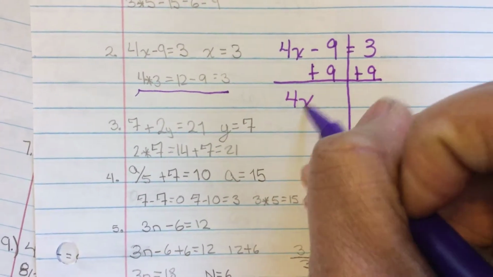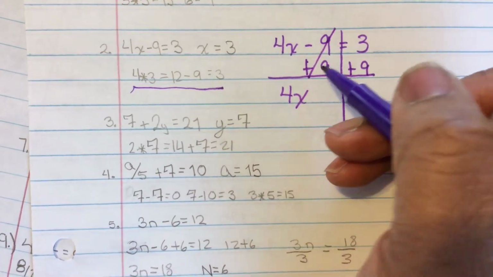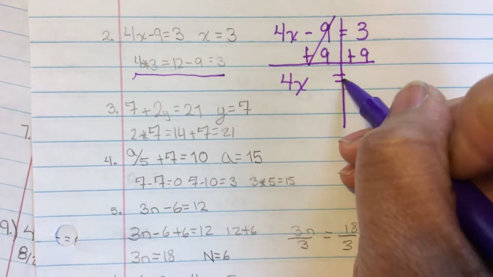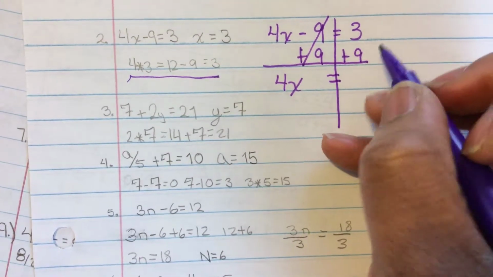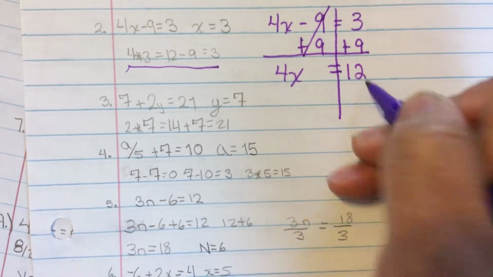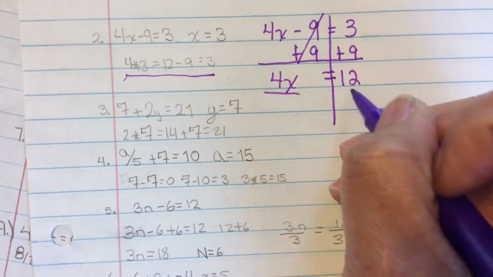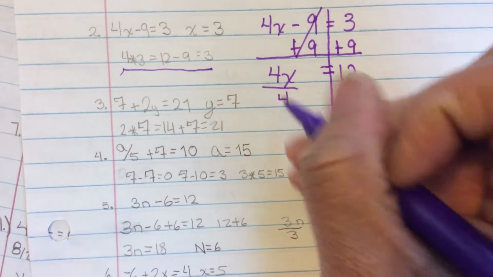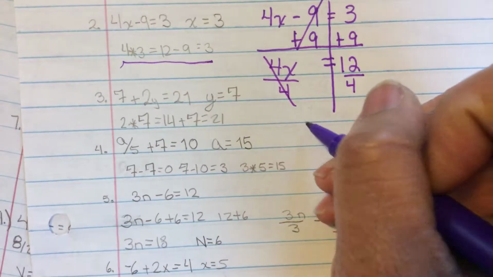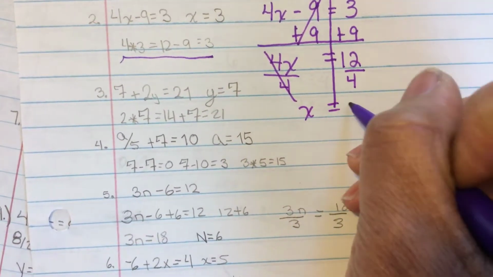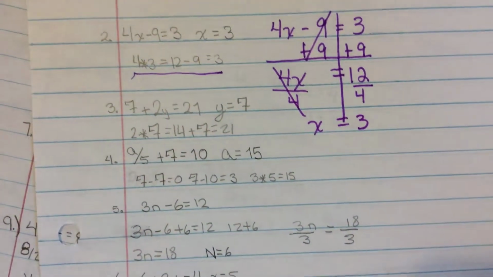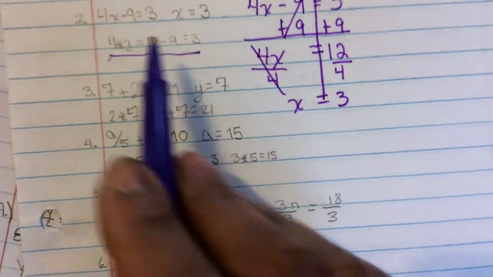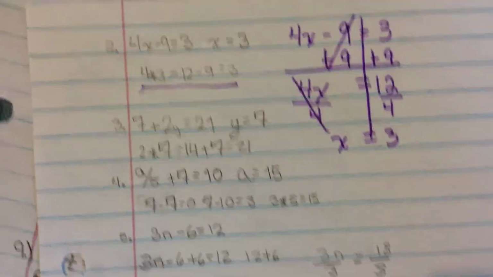So 4x, negative 9 plus 9 is 0. And that's going to be equal to 12. Then we're going to divide both sides by 4. And that gives me 4 divided by 4 is 1x is equal to 3. That is what your work should look like, not this stuff over here. I don't know what that is.